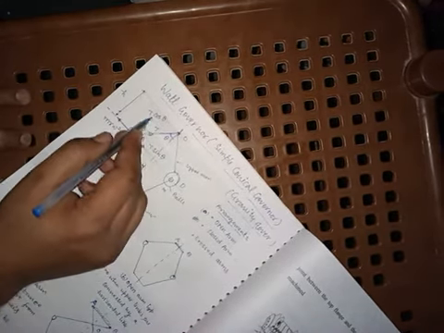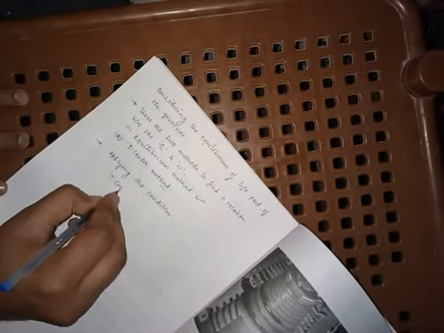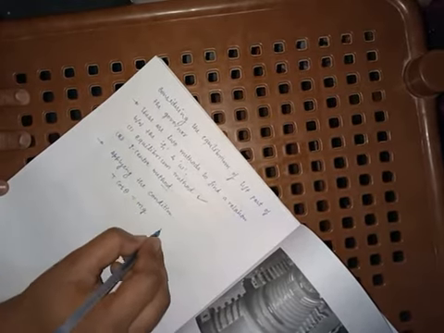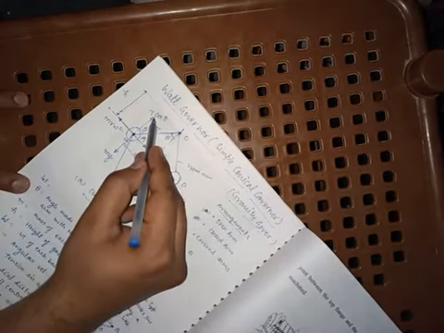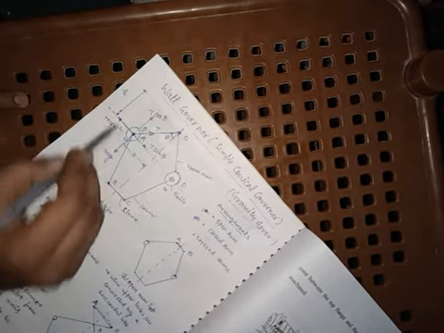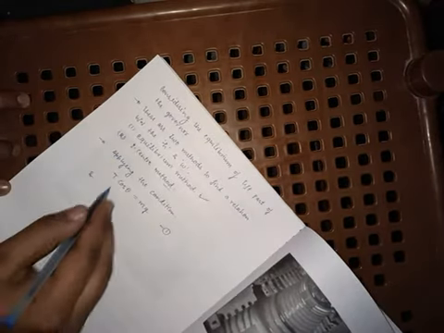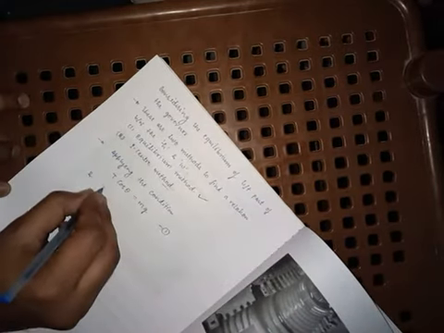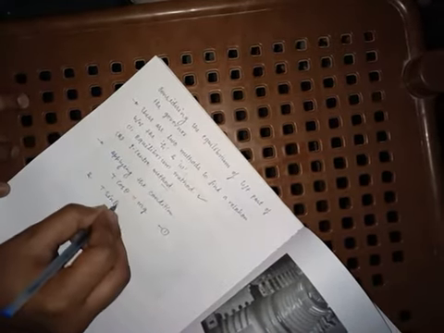T cos theta is equal to mg, this is equation 1. Upward force is T cos theta, downward force is mg, rightward force is T sin theta, leftward force is m r omega squared. So rightward force T sin theta is equal to the leftward force m r omega squared. This is equation number 2.